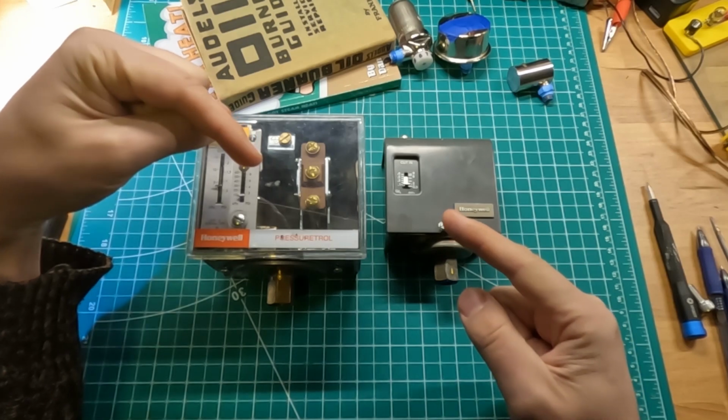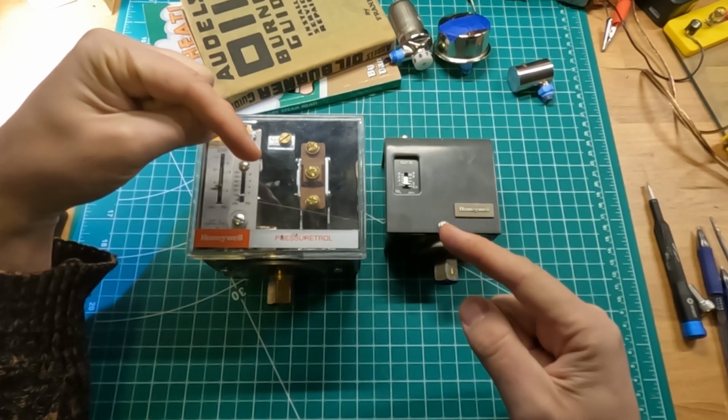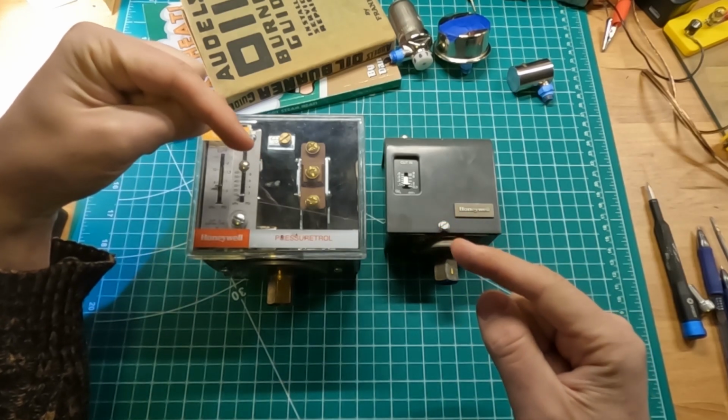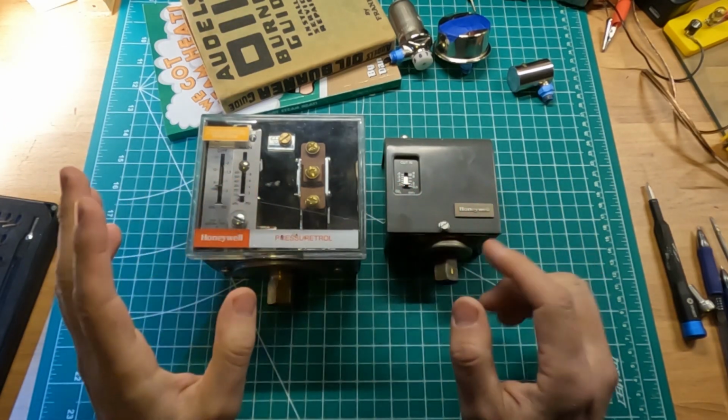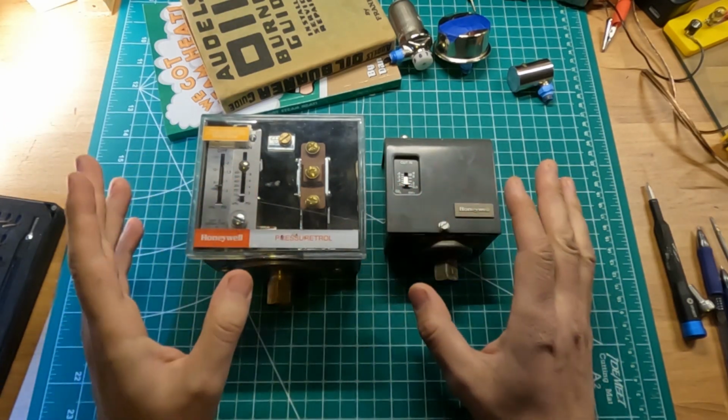Hey, my name is Patrick, and today we're going to talk about the proper pressure for the inside of your boiler. Alright, so for whatever reason, we started with the two images of the two Pressuretrols.